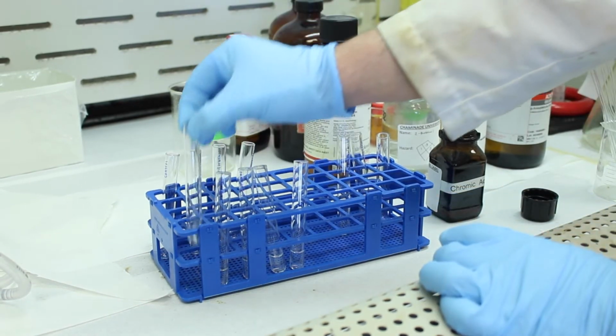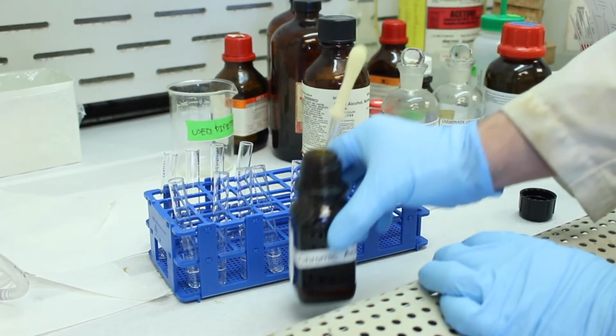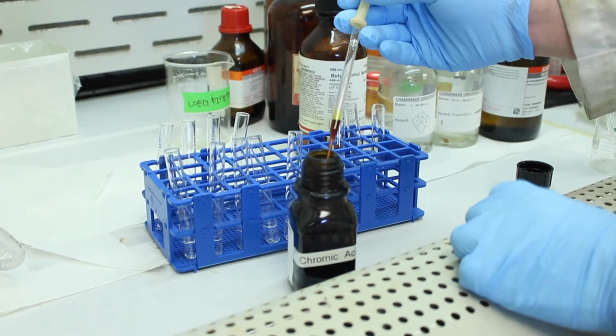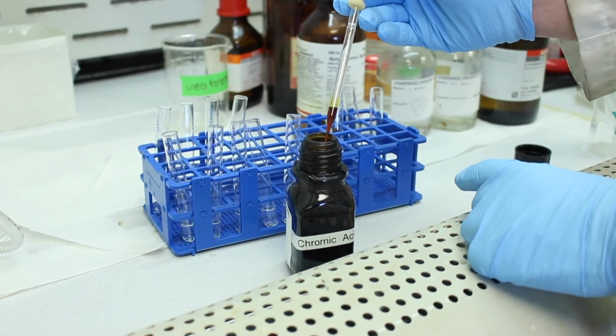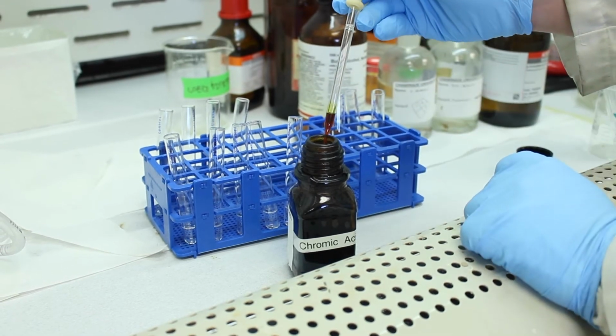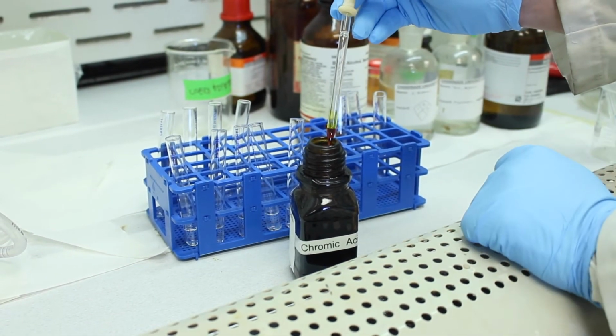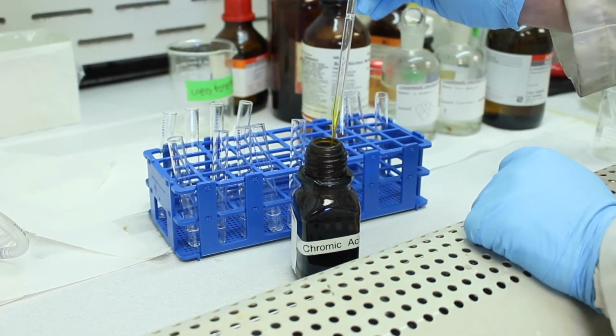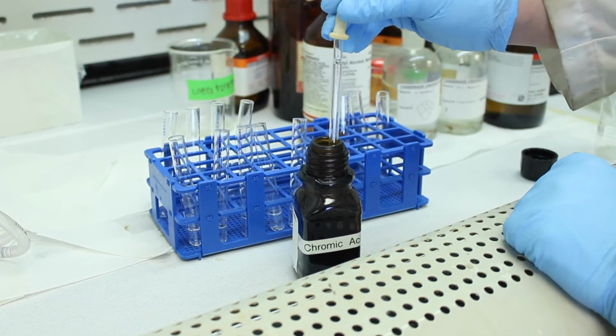Okay, so what I'm going to do is I have some chromic acid here. This stuff's pretty corrosive and also carcinogenic. I didn't mention it in the pre-lab, but this chromium in this oxidation state, 6+, is sometimes referred to as hexavalent chromium, and it's a known human carcinogen, so not that pleasant stuff. So you should be careful, try not to spill it anywhere.